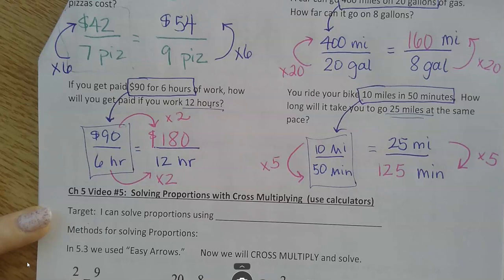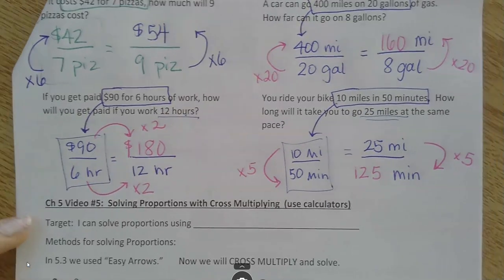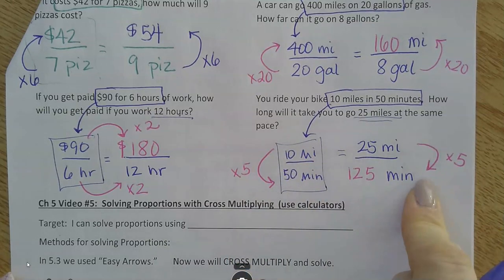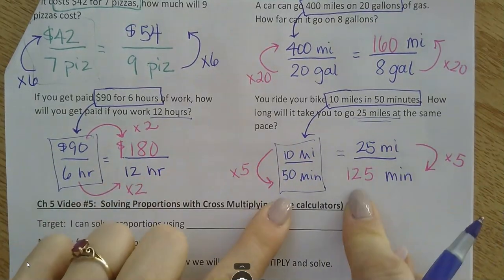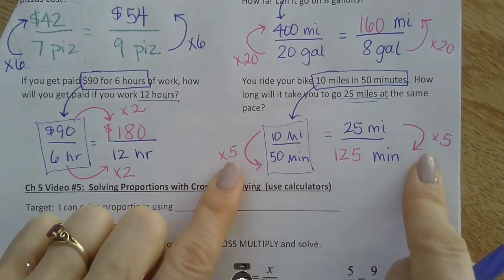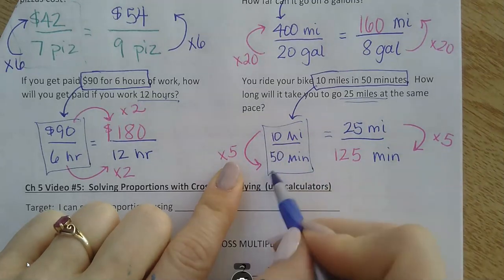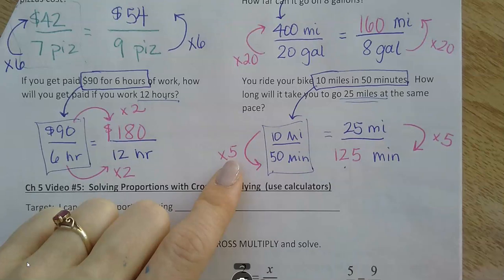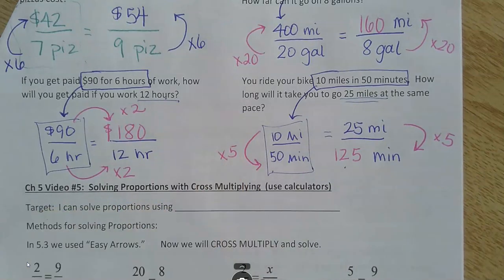minutes. So as you go through problems like this, actually draw in the arrows. You want to make sure your arrows are going the same way. They're always going towards the missing number. And tell me what the arrows actually are. Whatever arrow I do here, right, if this got multiplied by 5, then this also has to get multiplied by 5, and we can use that to find that missing number. Okay? So that's Chapter 5, Video 4.